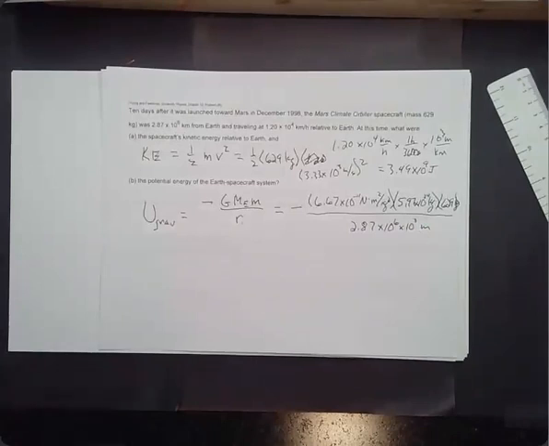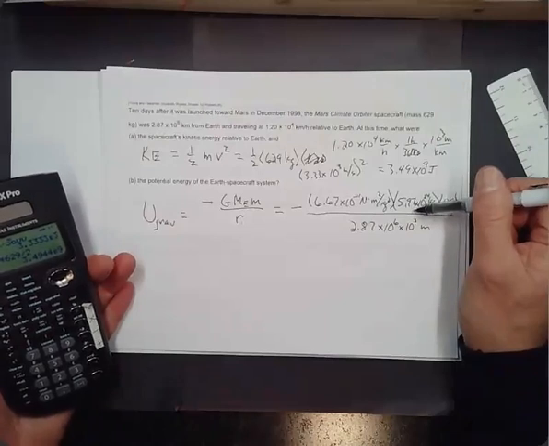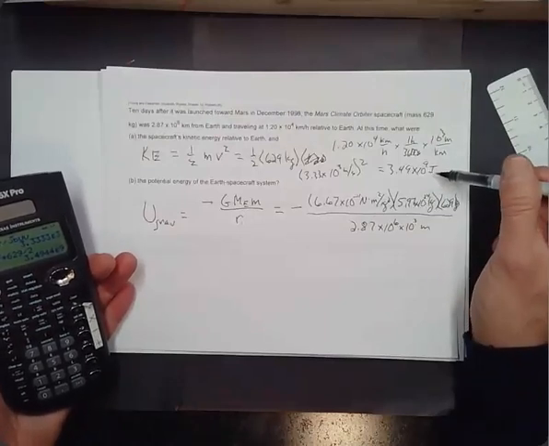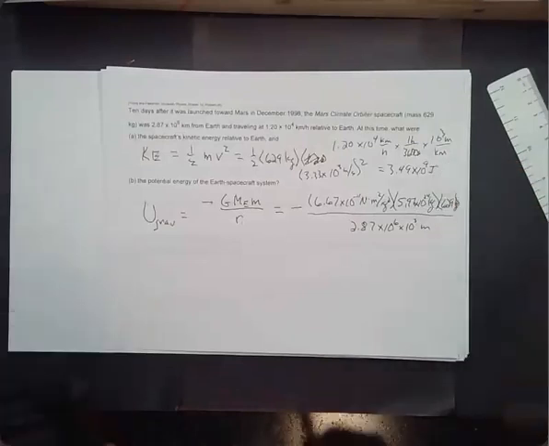And we'll find out if this number is bigger in magnitude than that number. It's not going to escape Earth's gravity, but I bet this one's bigger. We'll find out. Anyway.